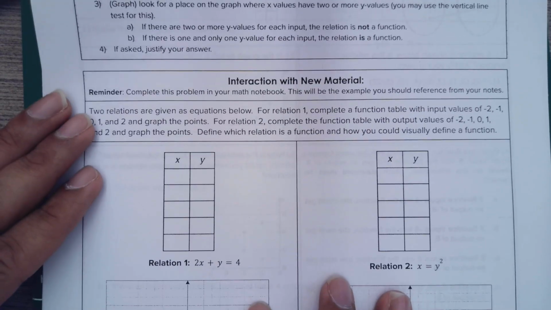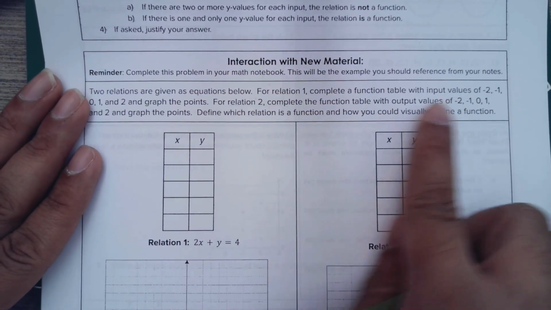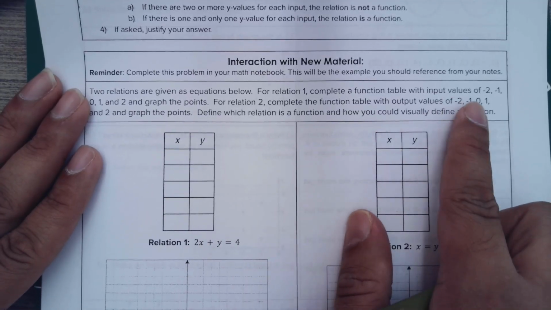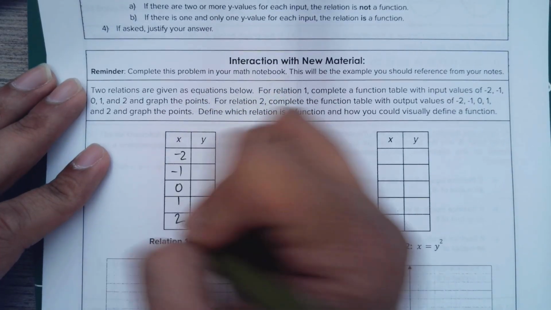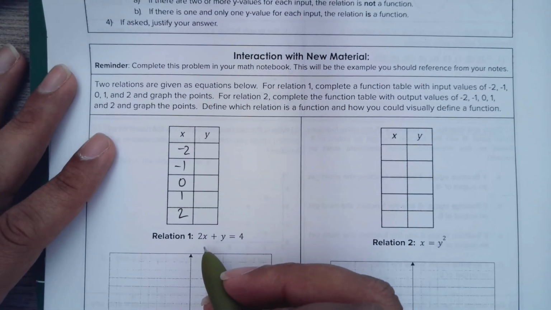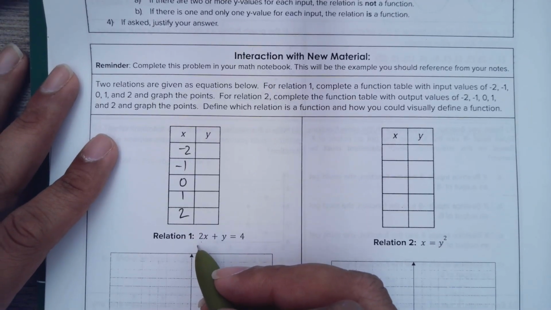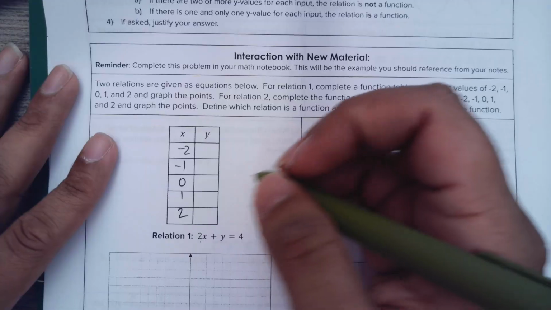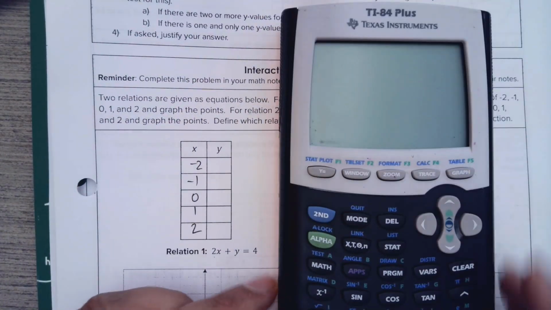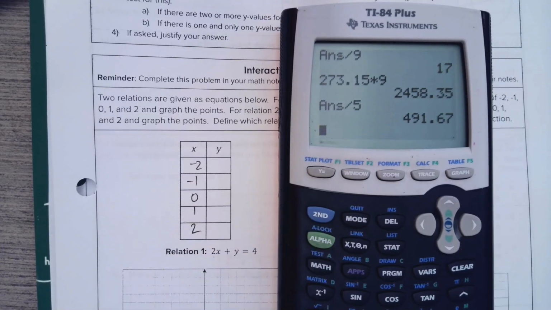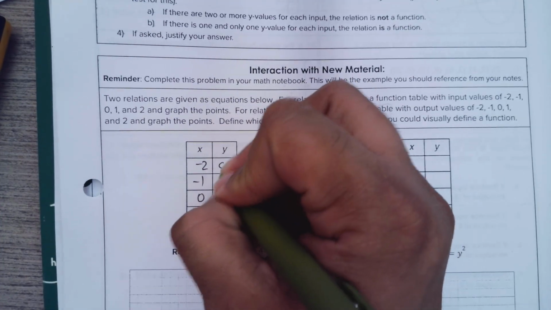So, you're given the relations here. They're asking me to plug in the input. Input is the x values here: -2, -1, 0, 1 and 2. So you plug in x values and solve for y. When I plug in -2, plug it in, see what you get. I'm going to do it on a calculator because I have forgotten math apparently over the break. I'll get -4, add 4, I get 8. Oh my god, I knew it, it's 8.